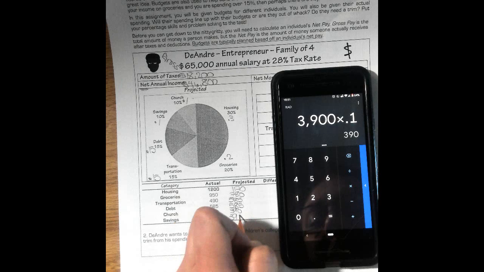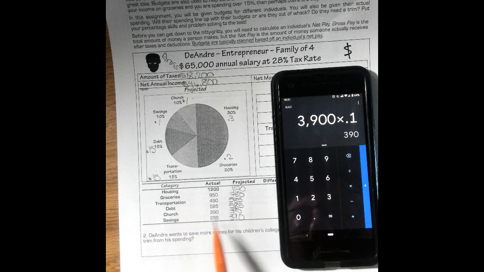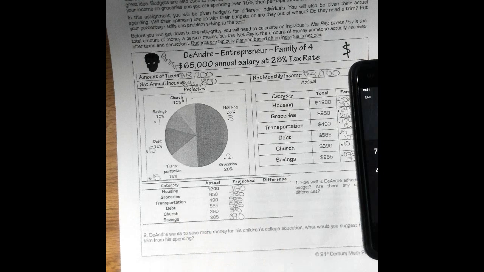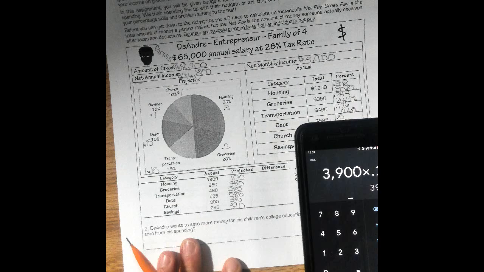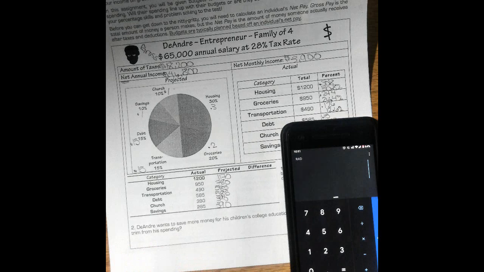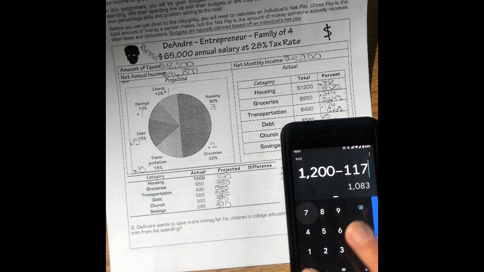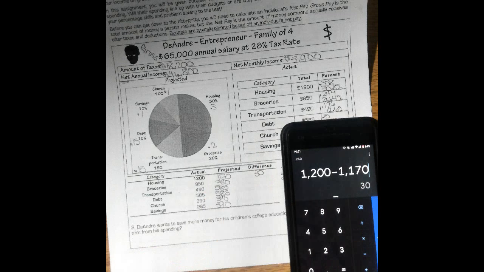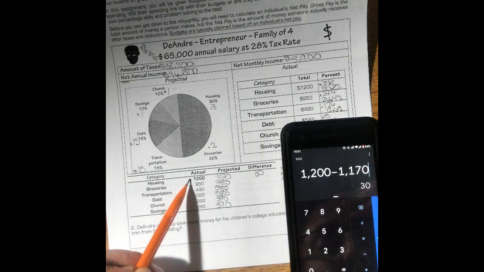So what he has is his actual amounts and what he thought he was going to spend. Now, difference, the way that this chart is written, many people might do something like, let's clear this. Some people would do 1,200 minus 1,170. And so the difference is 30. But typically, when you're in math and you think of a difference of 30, you would think that DeAndre came out, since it's a positive 30, $30 ahead. But if you look at it, he thought he was going to spend $1,170, and he actually spent $1,200. So he's actually $30 in the hole.